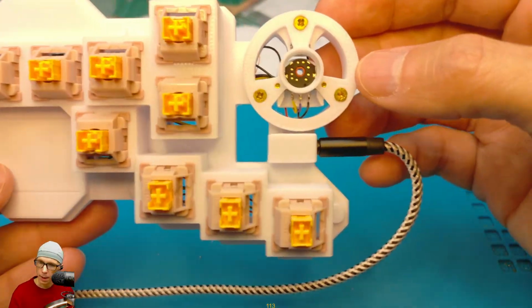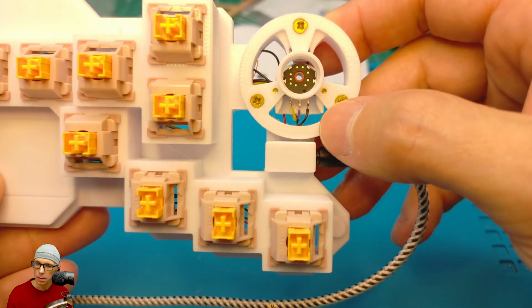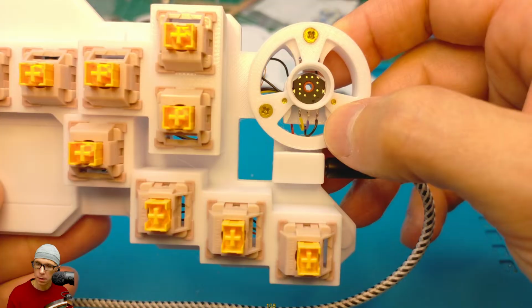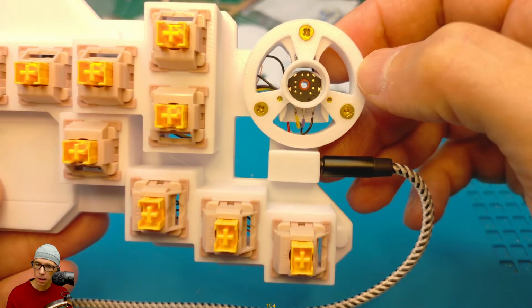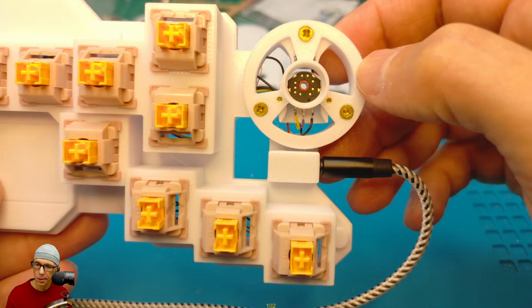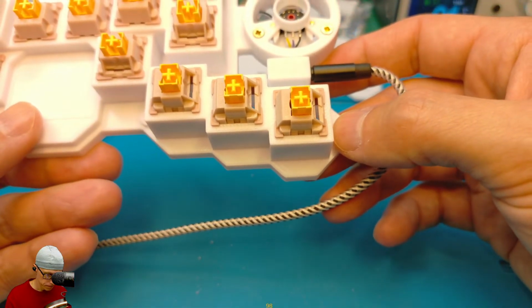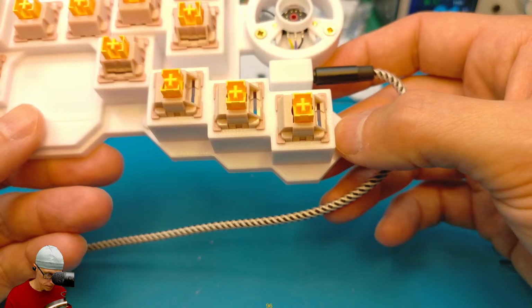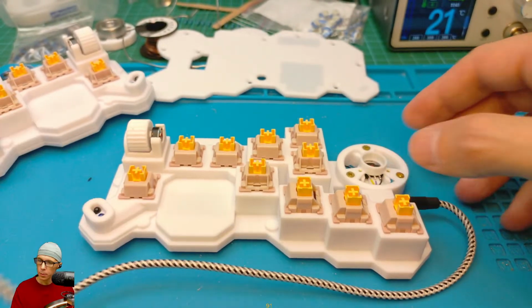It doesn't seem like it because we are looking at the back. So the common pin is this one, then we have B and A. Let's give it one more try.